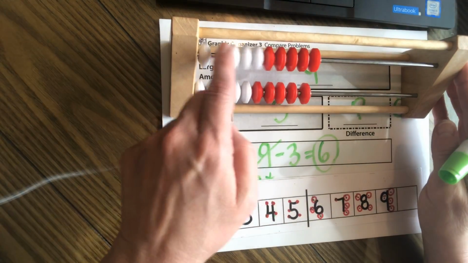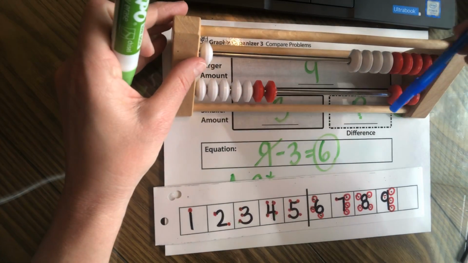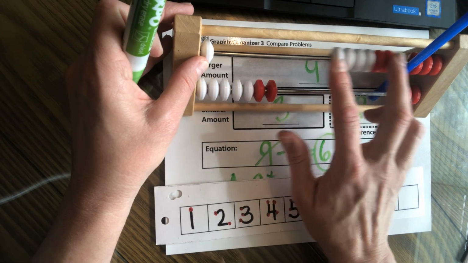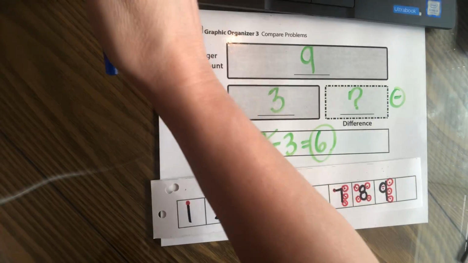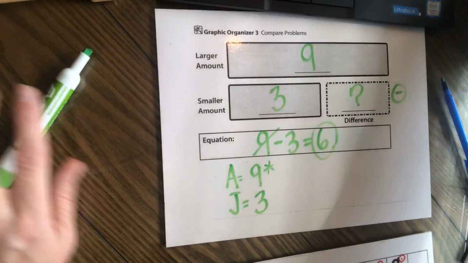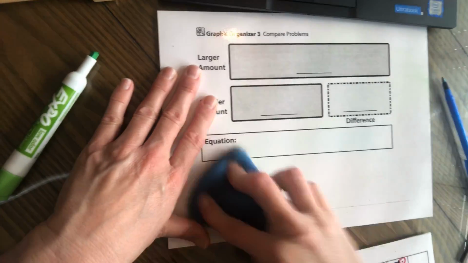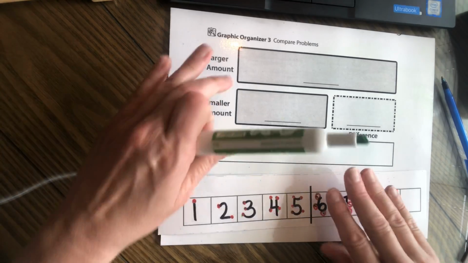So if I've got 9 and 3, they both have 3 in common, and I've got 4, 5, 6 more on top. So 9 is 6 more than 3. Excellent job, guys. Okay, let's do one more and then we will wrap up for today.